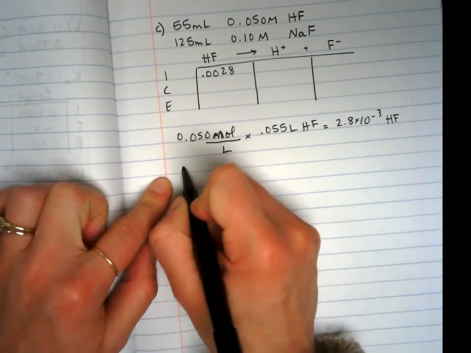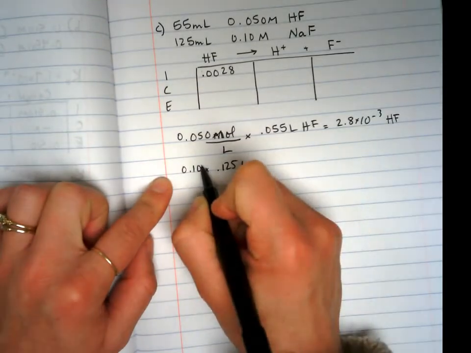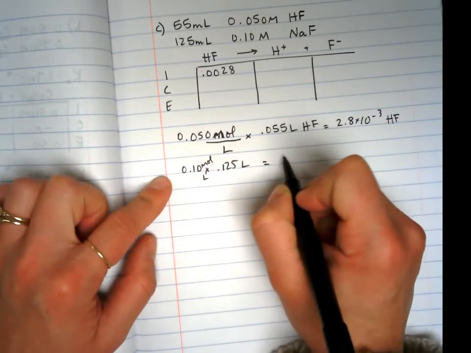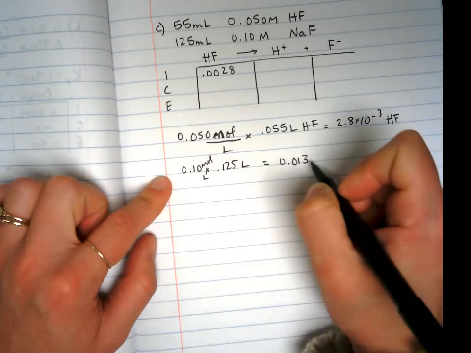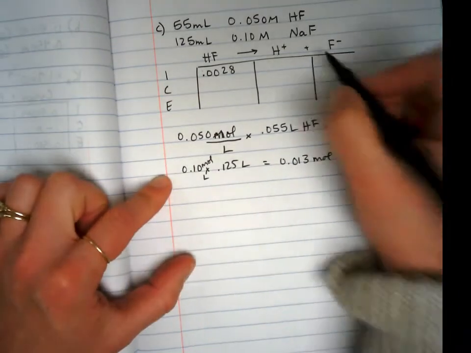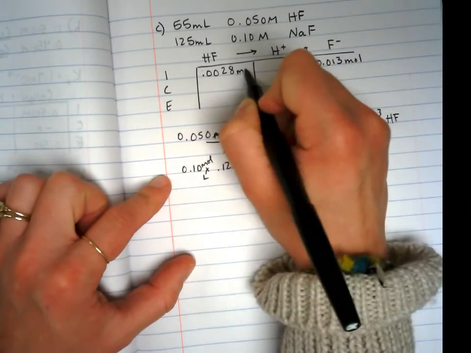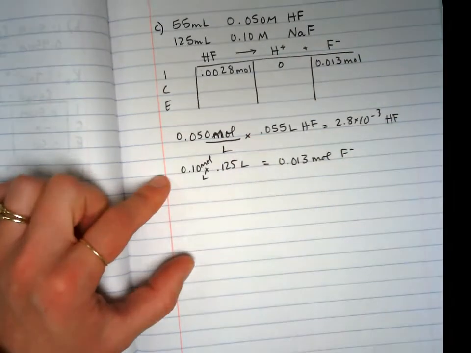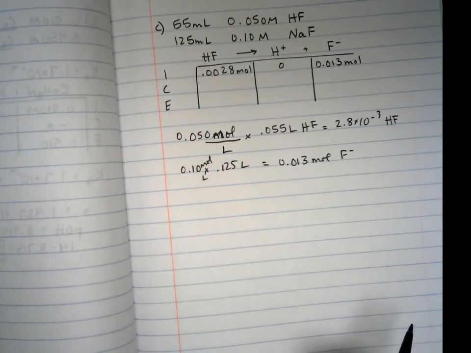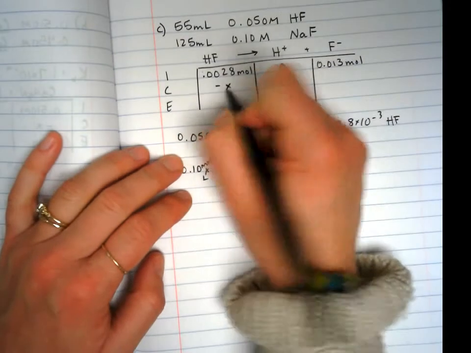Same for NaF, so we're going to solve for moles. 0.10 moles per liter times 0.125 liters. And that should give me about 0.013 moles of F minus. And I need to be careful here and write moles because that's not the molarity, right? We know what our total volume is if we add it up. But right now we're just working in moles.